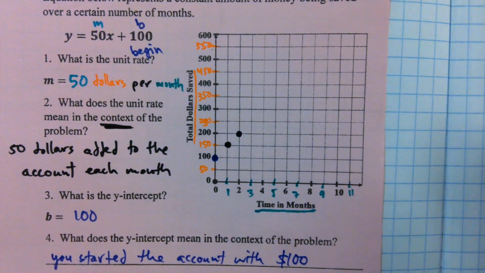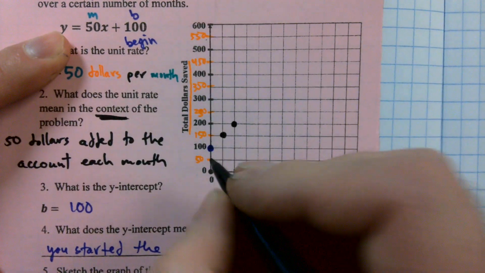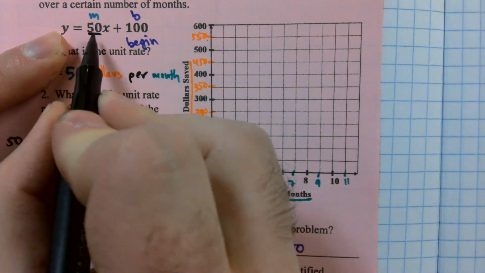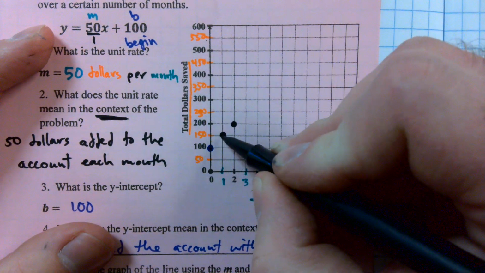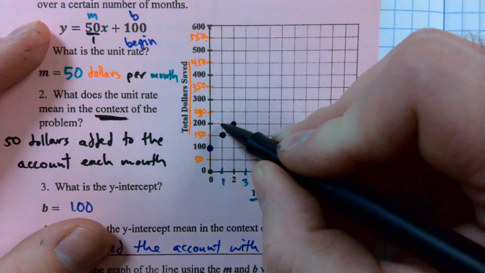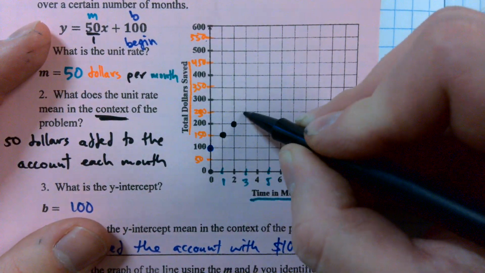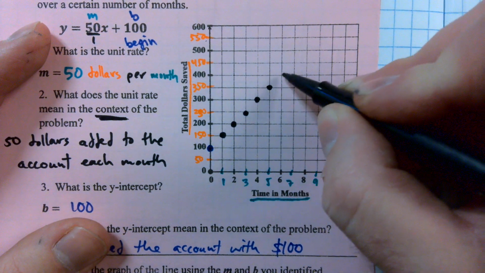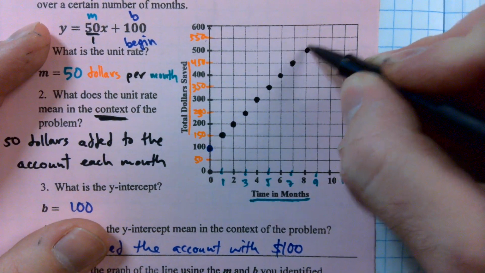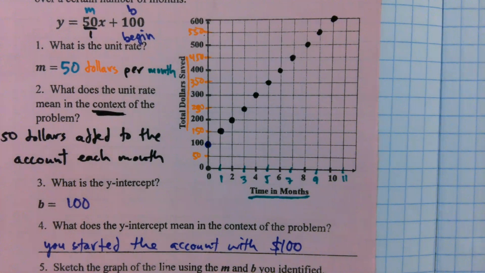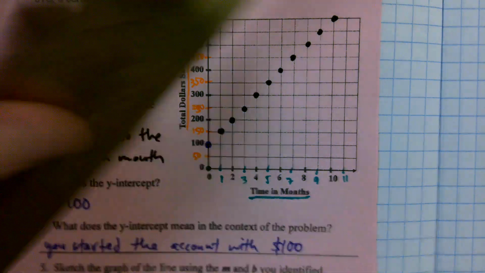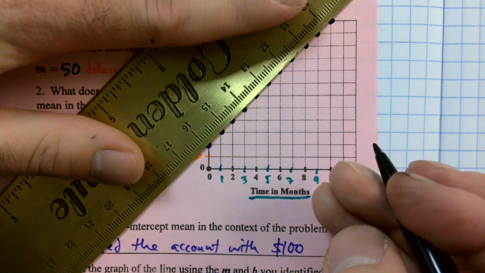So if we're thinking about what we just did on worksheet 10, I begin at my B, there's 100. 50 over 1, it's $50 in 1 month. I'm going to rise 50, run 1, make a dot. Rise 50, run 1, make a dot. And I'm going to keep going all the way up. I'm going to follow that pattern as far as I can, just like I always do. I'm going to line these up. I'm going to make my line.